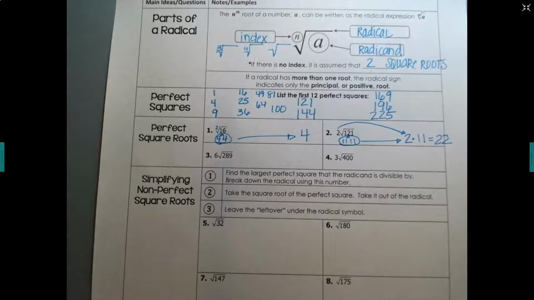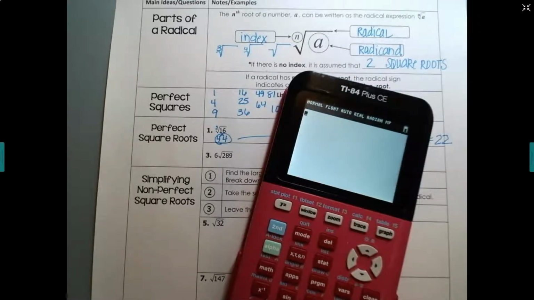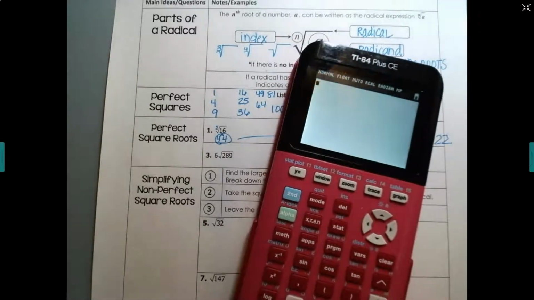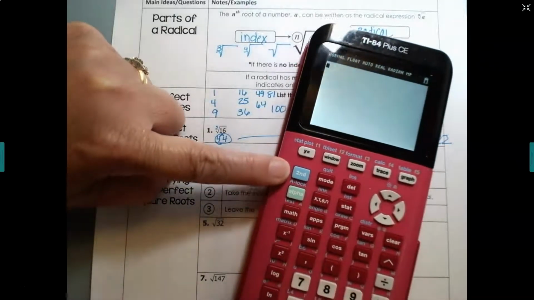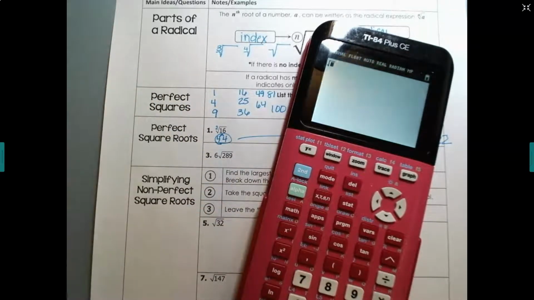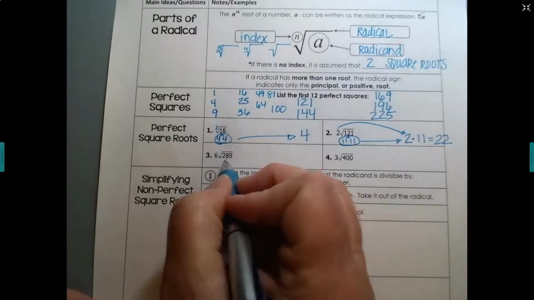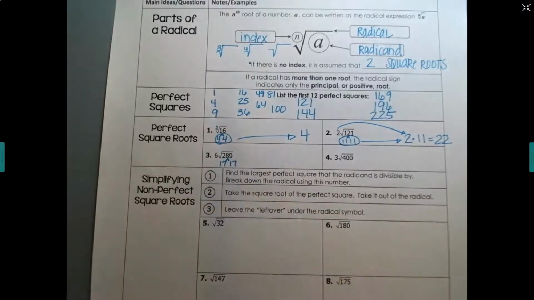Let's try this with number 3. 289 wasn't on our list, so here's how we'll check this out. Take your handy dandy calculator. And we want to make a square root sign. So you're going to do the second button right here. It's usually blue. Second, and then down here to x squared, and it will give you a radical sign. And we have 289. And when I press enter, it tells me 17. The square root of 289 is 17, because 289 is 17 times 17.